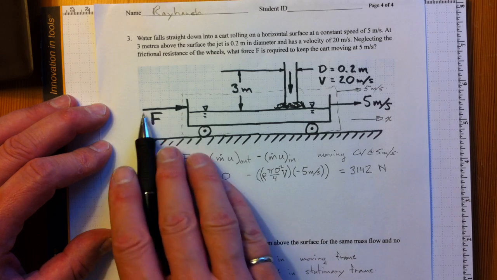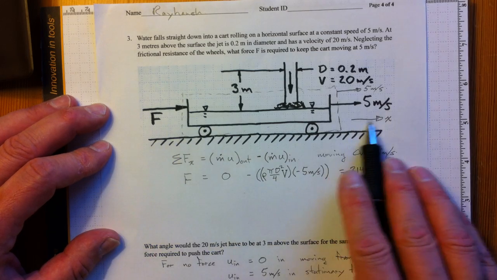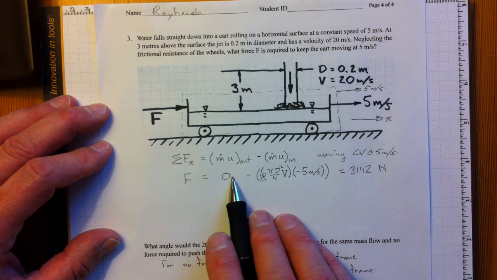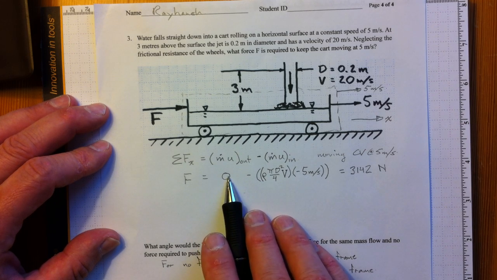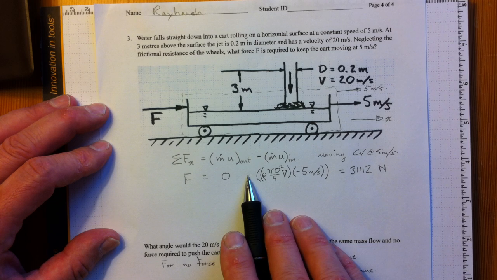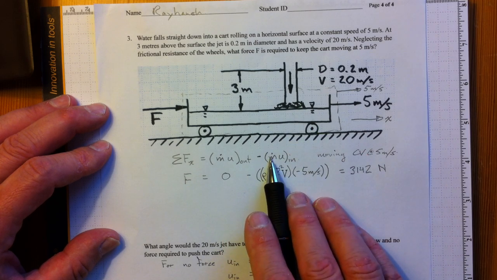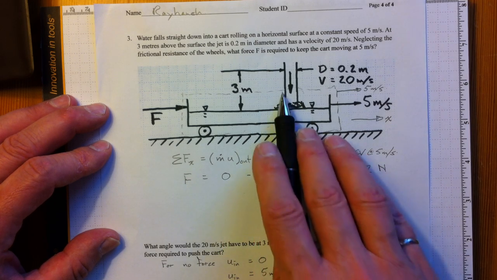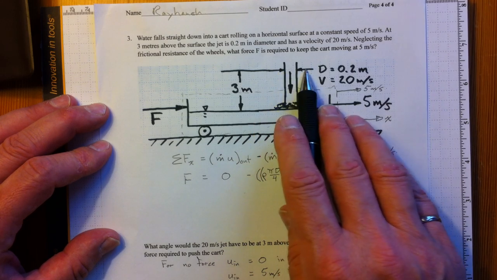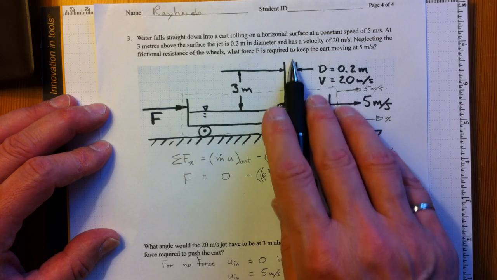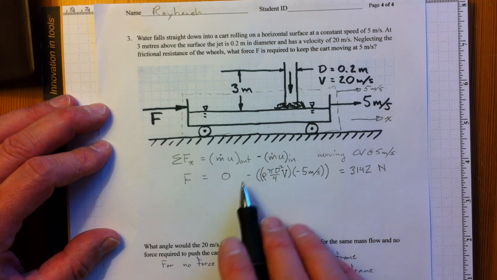So the force F applied in the positive x direction, where this is positive x, there's no momentum going out of the control volume, so that's 0, minus the momentum coming into the control volume. The mass flow rate at our control volume boundary here is the same as the mass flow rate up here. It's all still coming down.